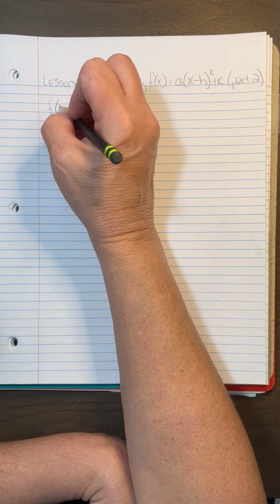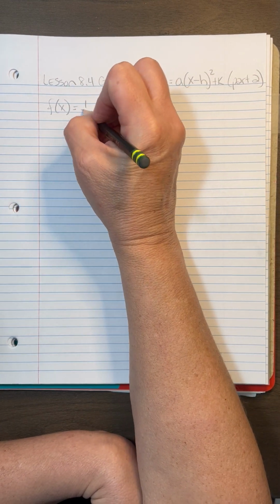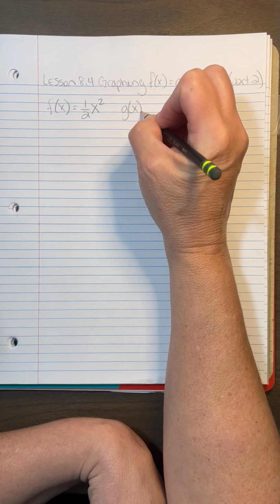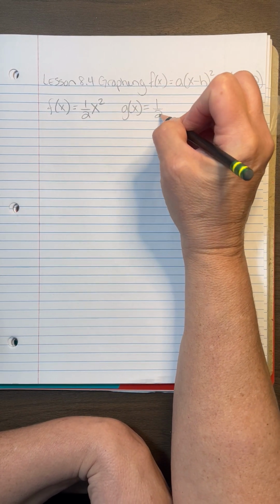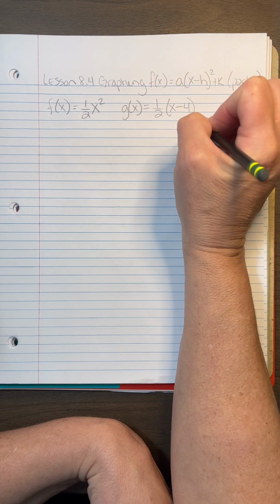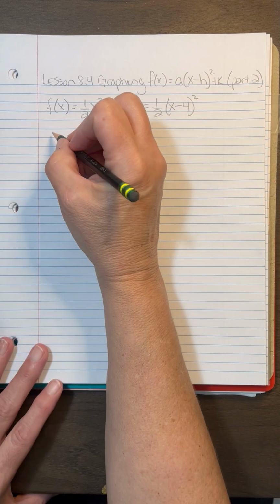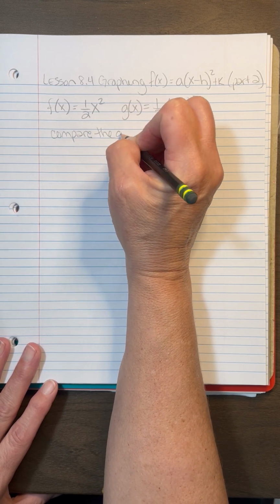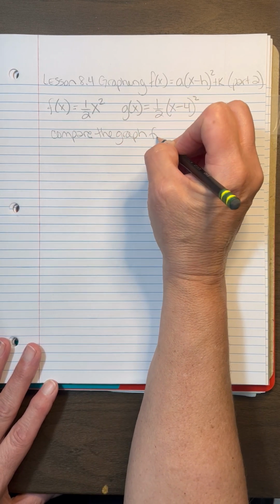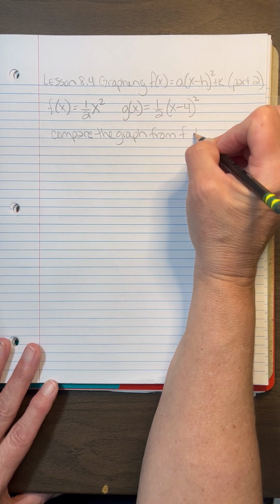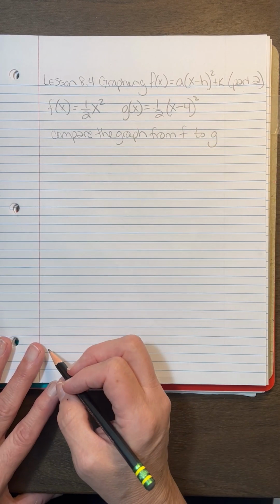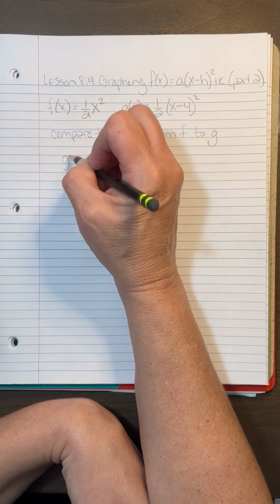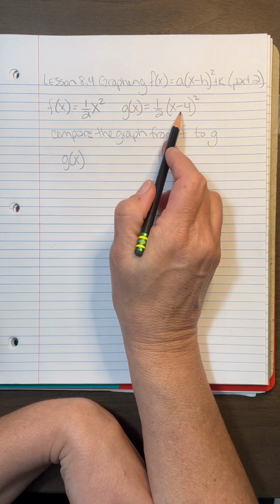Okay, if f of x equals 1/2 x squared and g of x equals 1/2 times x minus 4 squared, compare the graph from f to g. Well, what's happening? Look at g of x.